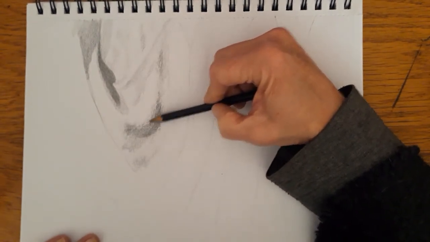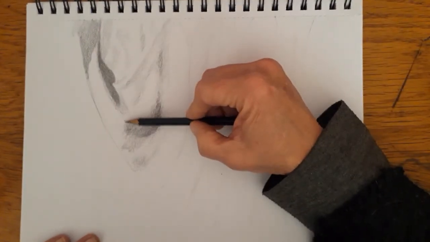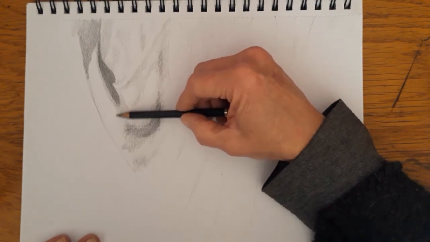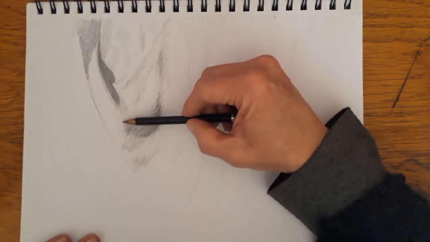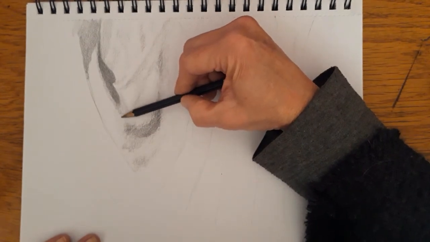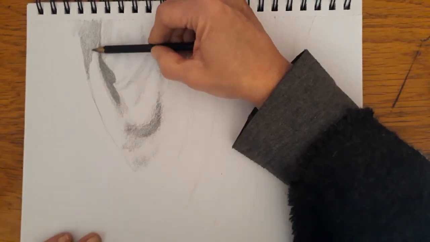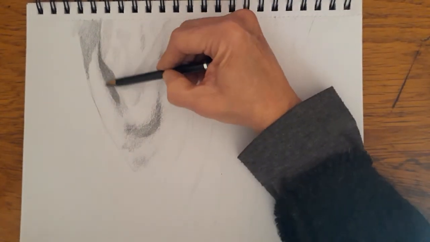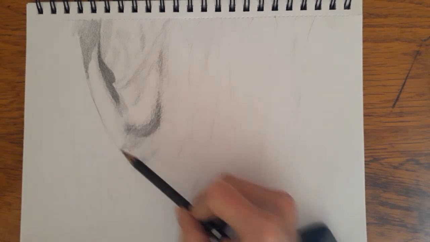So we know that this fold is actually part of that fold, but we can't really see where they connect. That's where the last edge is. So the last edge becomes part of this midtone area right here. There, okay, so we already have a hard edge, a soft edge, and a last edge here in the middle.